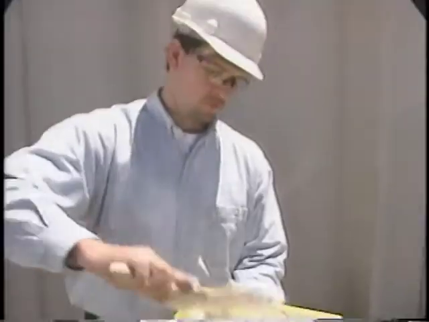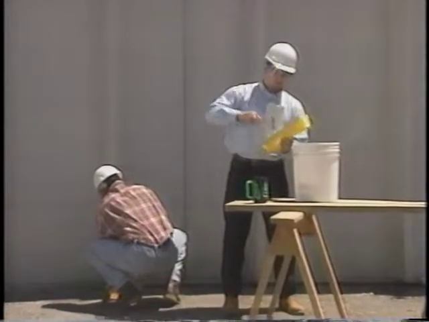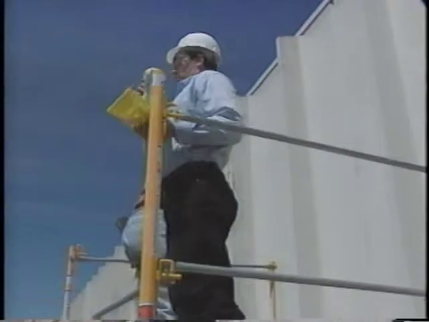Can you identify the potential hazards in this scene? They're pretty minimal. But when you add in just one variable, the potential hazards compound tenfold.